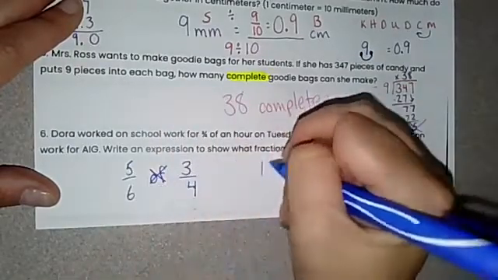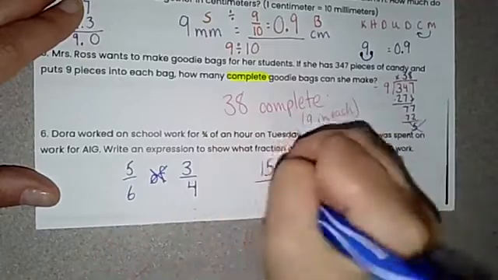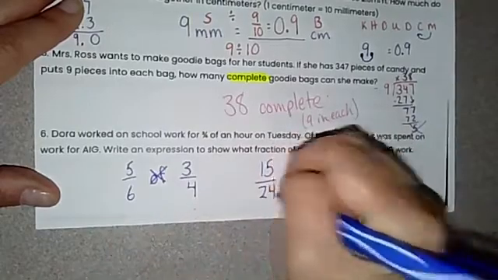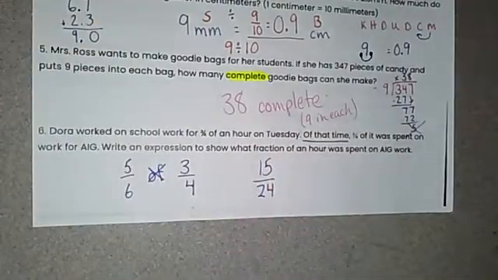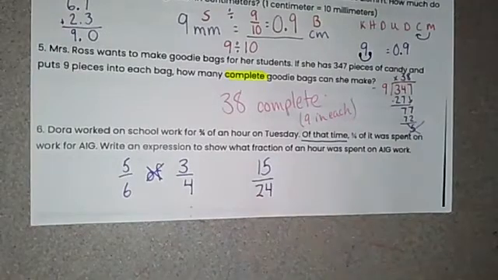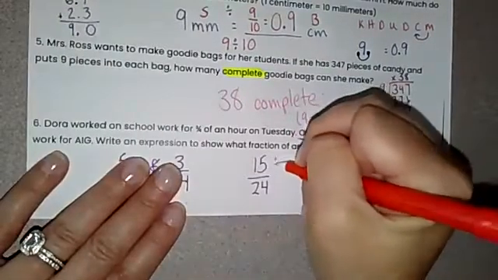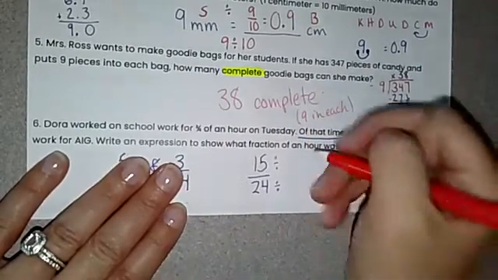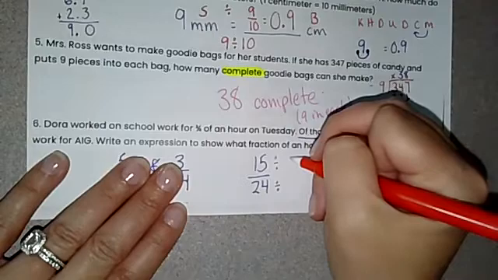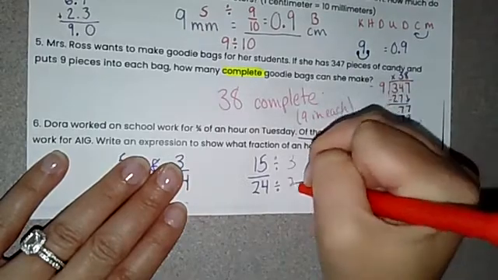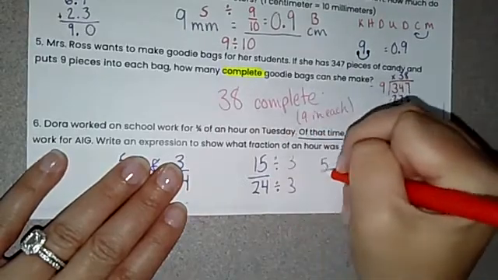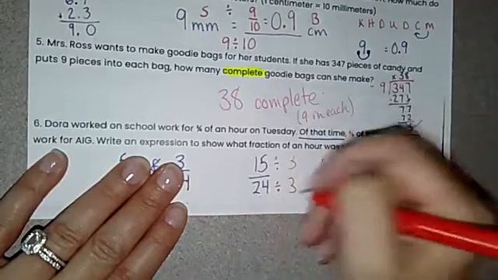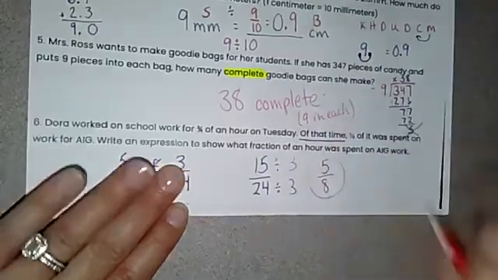5 times 3 is 15. 6 times 4 is 24. Now, Wyatt, is that improper? No, but I can divide the top and the bottom by what number to simplify it? 3 is correct. 15 divided by 3 is 5. 24 divided by 3 is 8. Your answer is 5/8.